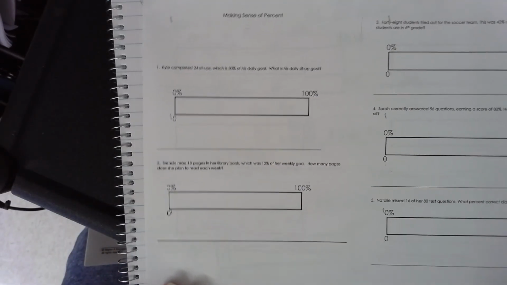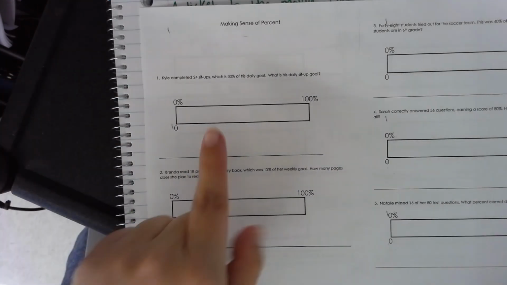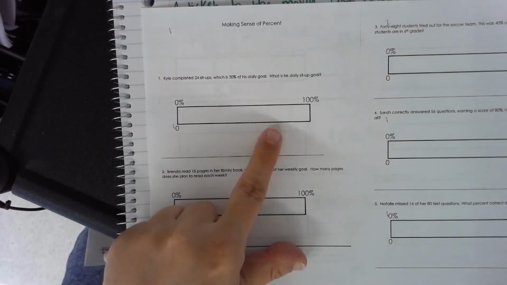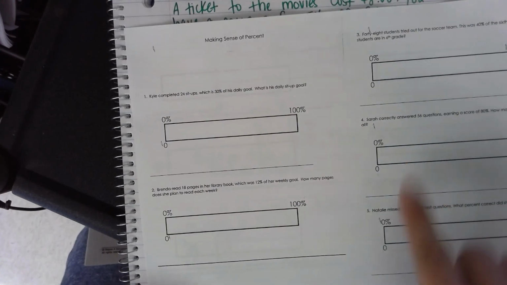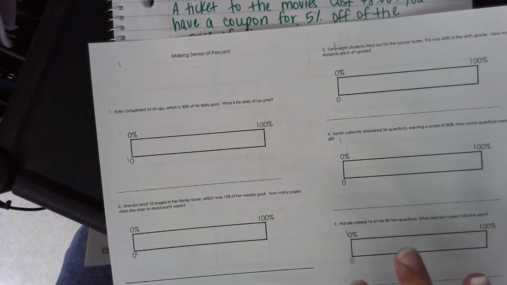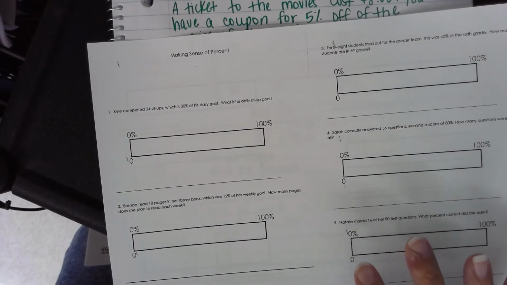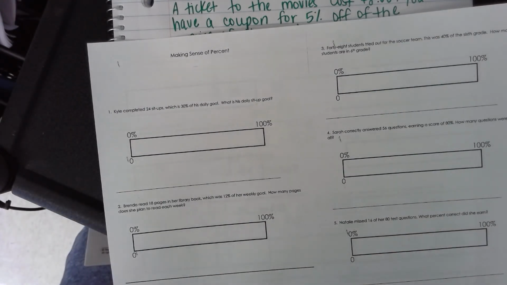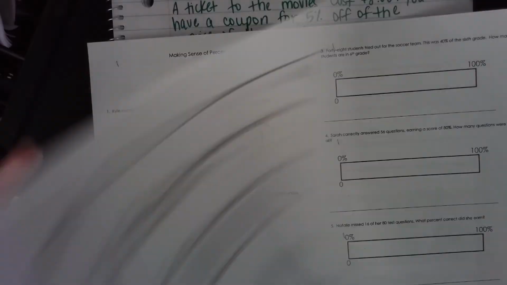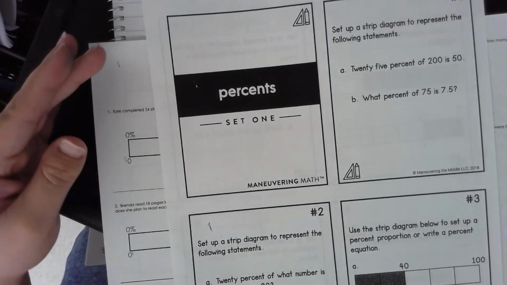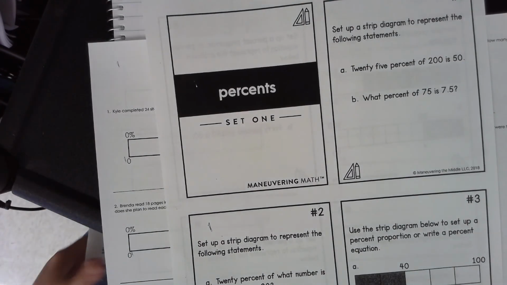You're going to read the problem and build the strip diagram all the way through. Then after that, you're going to get some task cards. There are 7 task cards total, and that's what you're going to be completing for today.